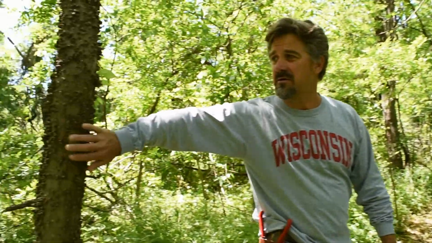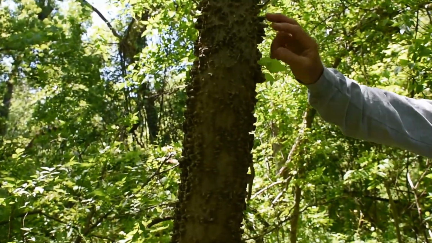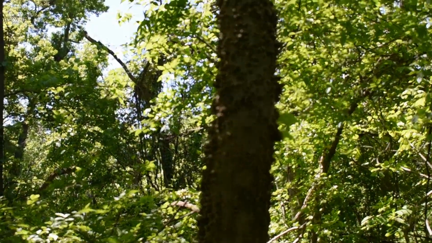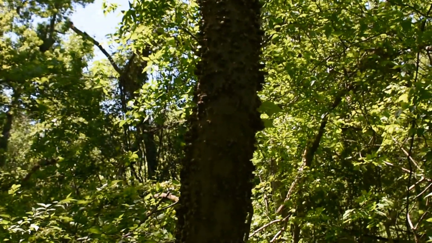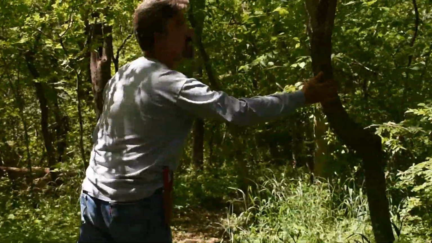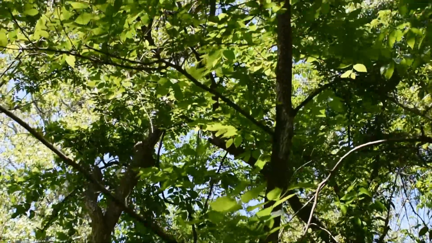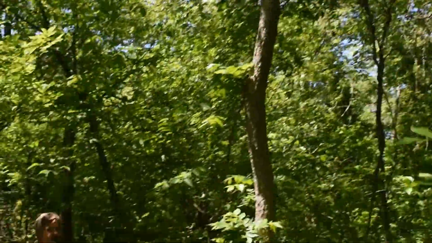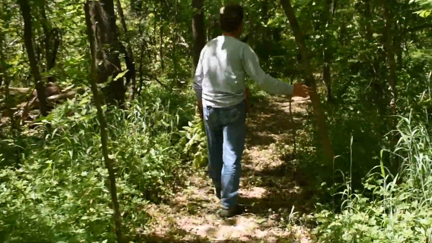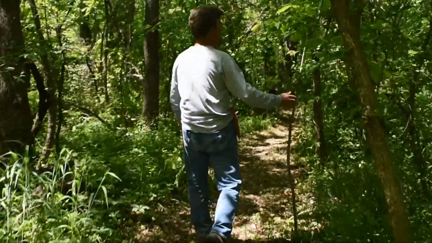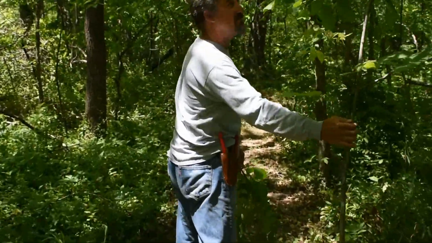Alright, we'll do a little bit of a talk and walk as we're heading off to our last plant, which is going to be the walnut. But here's a good example of that knobby bark on our hackberry. Here's an example of an elm. We've got another elm. We've got our hickory right here.